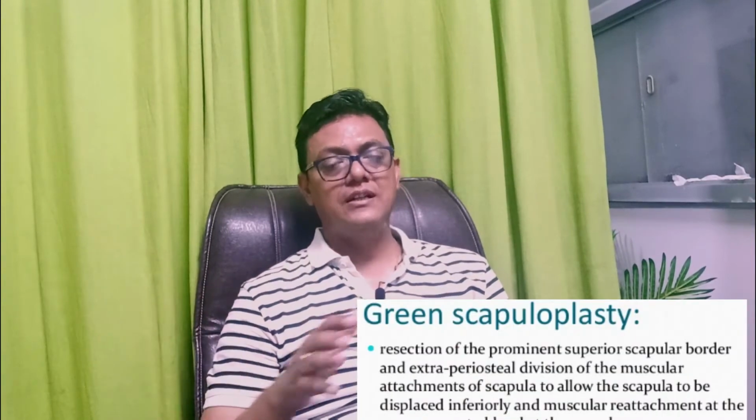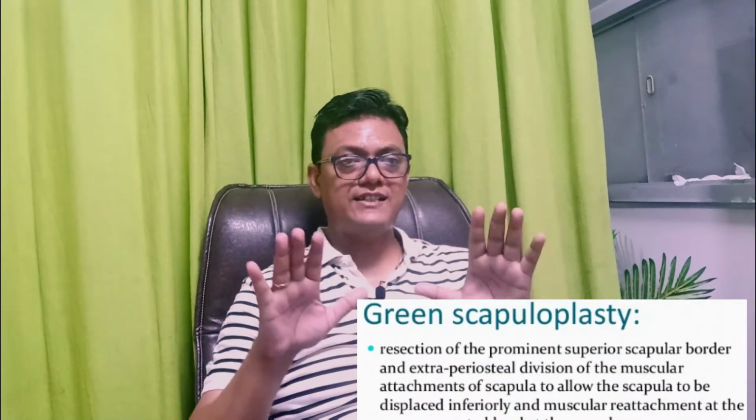Green's procedure. The basis of the procedure, as the deformity is milder and the age is between 3 to 8 years, is that in those cases you only need soft tissue dissection, and you can descend the scapula to the normal or almost normal position and then reattach the muscle. So this is in the Green's and Woodward procedures.